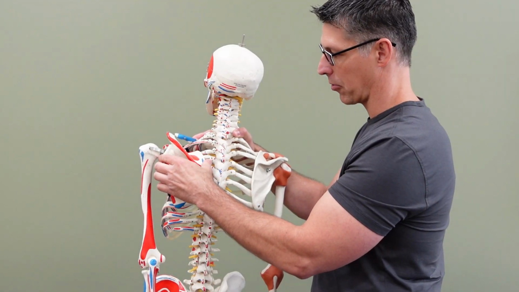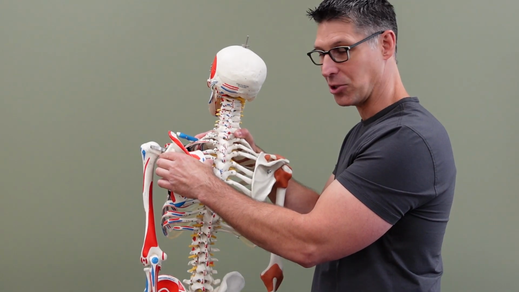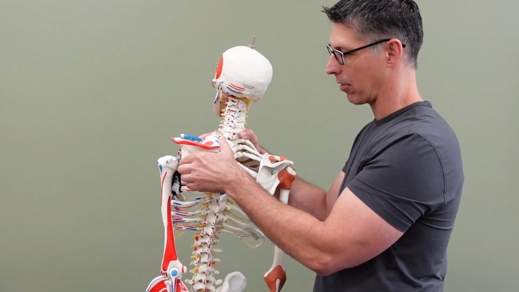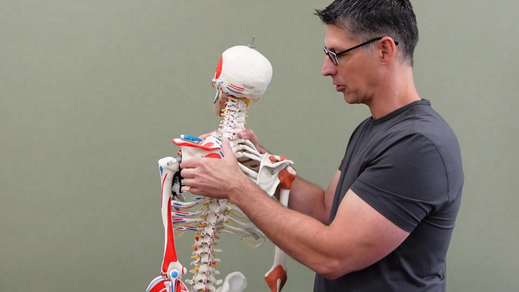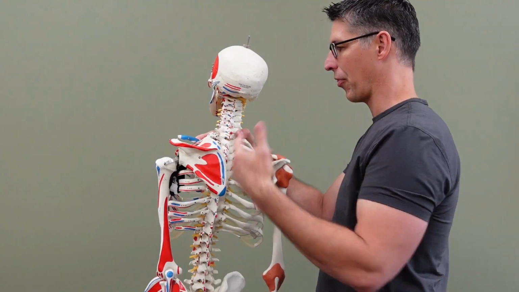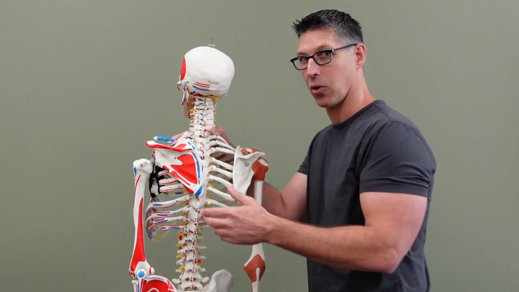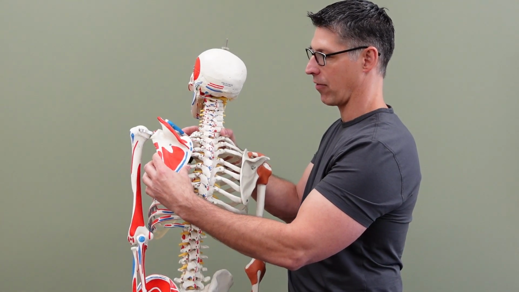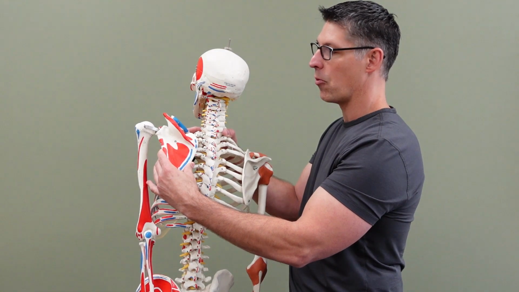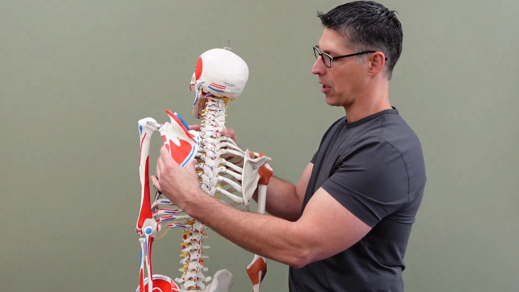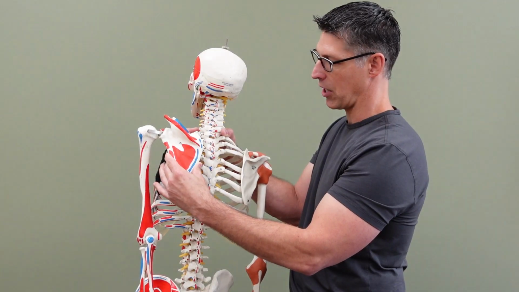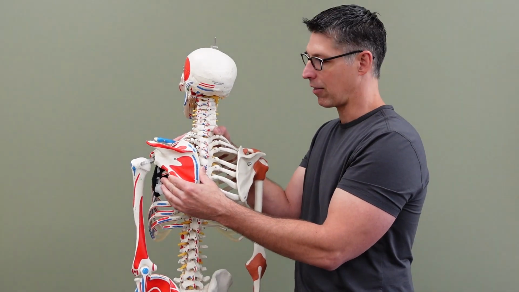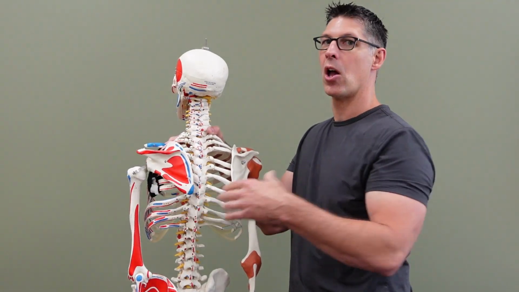So this is upward rotation of the scapula at the AC joint, acromioclavicular joint. This is downward rotation of the scapula at the acromioclavicular joint. And they will go hand in hand with the clavicular motion from the SC joint. So elevation of the SC joint along with upward rotation of the scapula at the AC joint. When you raise the arms overhead, if you're coming back down, you will have downward rotation of the scapula at the AC joint and depression of the clavicle at the SC joint. Hopefully that clears things up.